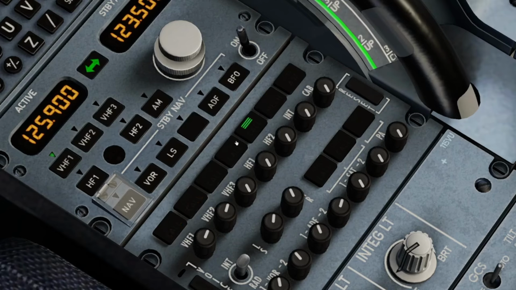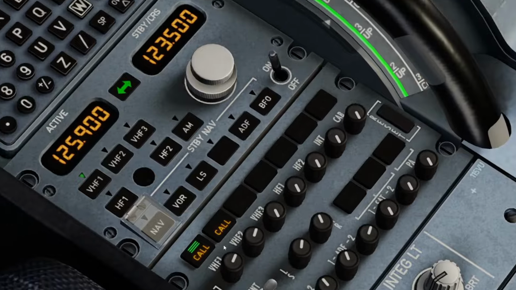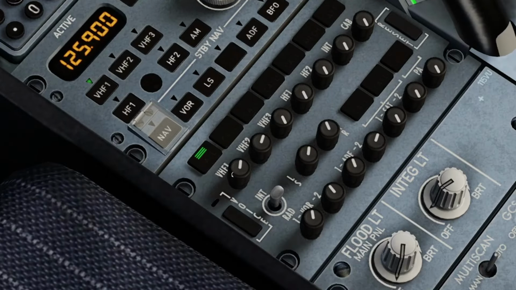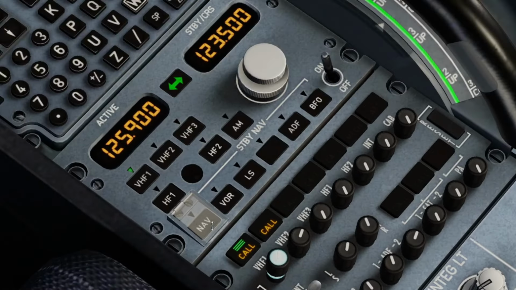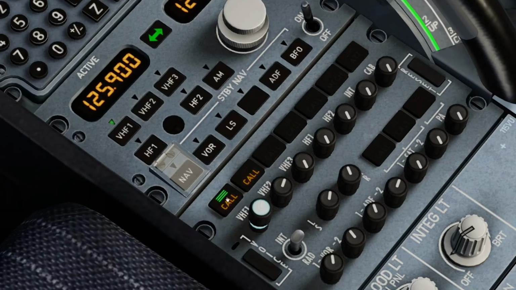You can talk to one frequency at a time. That's why you can't select two of them simultaneously. Generally VHF1 we select for communication to the ground, and let's turn it on. Okay, now I am able to communicate with the radio control, the ground team.